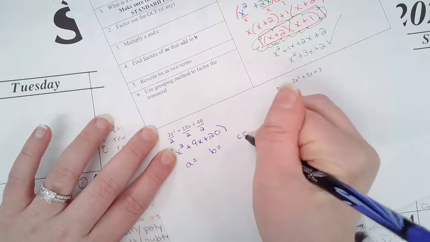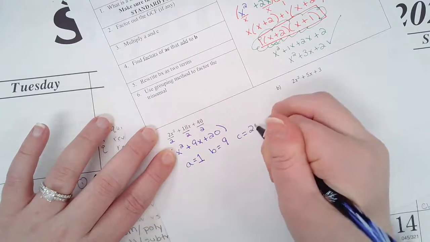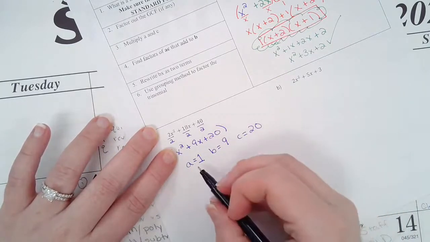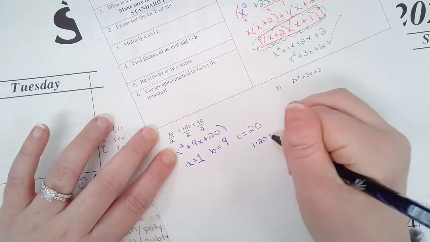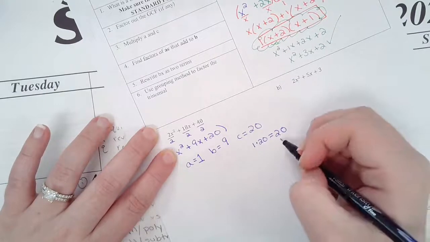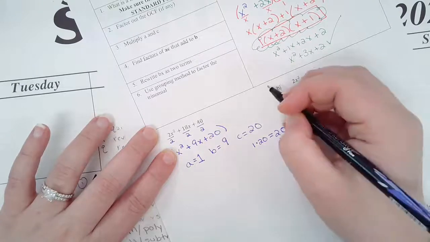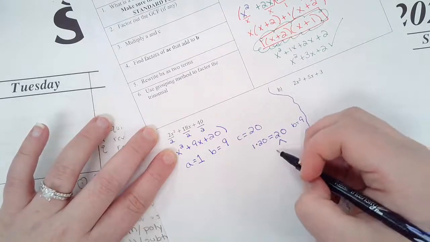AC method tells me I multiply my A and my C. 1 times 20 is 20. I want to find factors that add together to be 9. So I want my B to be 9. Factors of 20 are 10 and 2, negative 10, negative 2, 4 and 5, negative 4, negative 5.